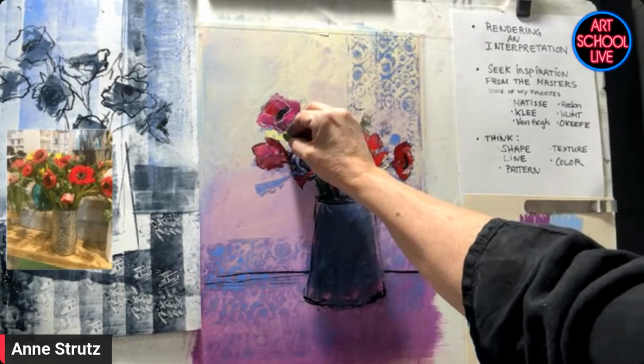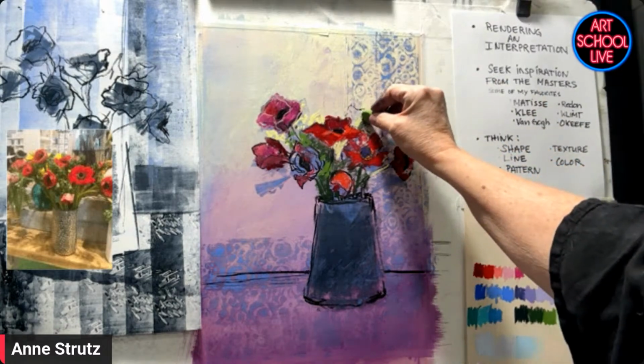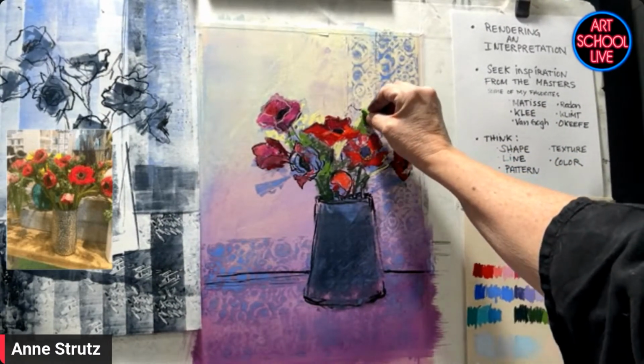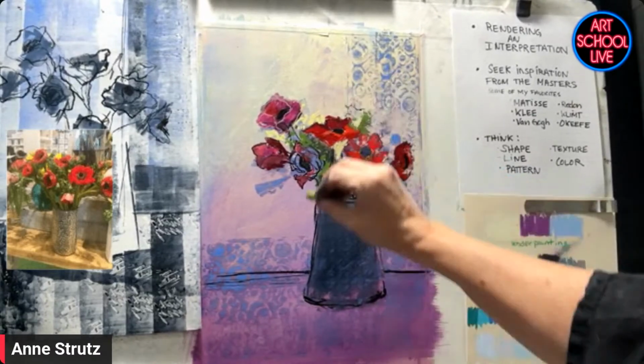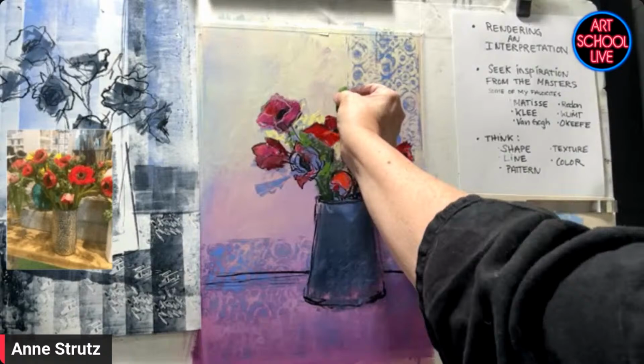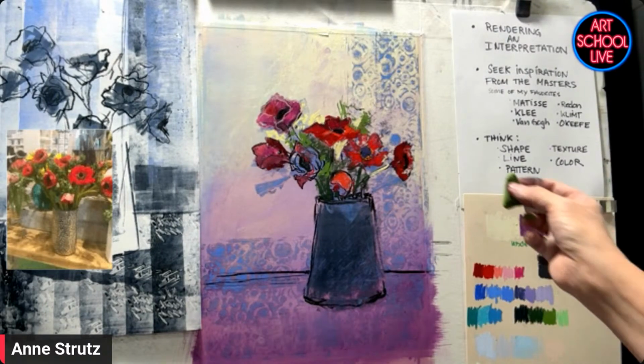And typically when I work in this manner, stepping back, going forward, I'll get to a certain point and then let it sit, and I'll walk past it and be like, okay, I'll just put a mark in, or two.